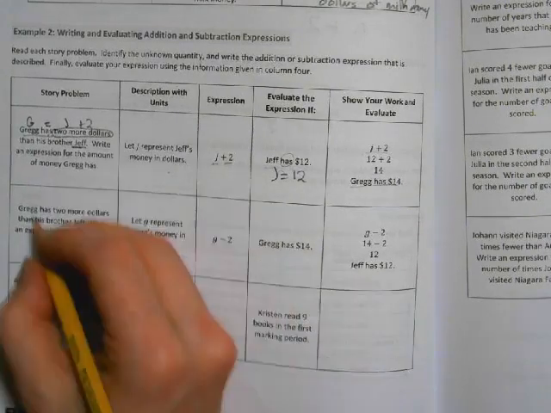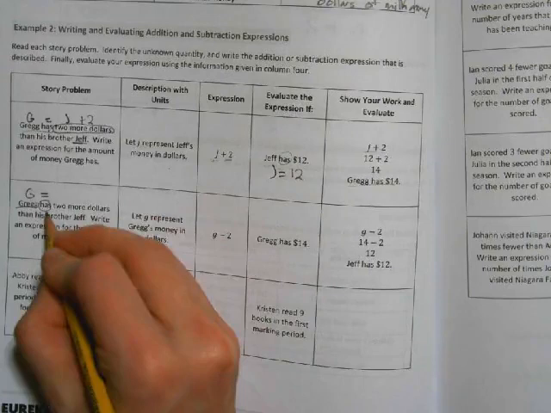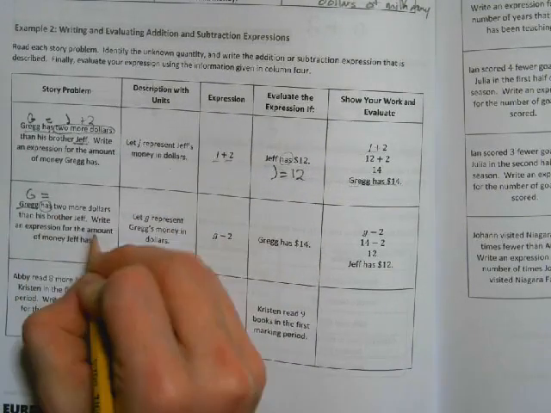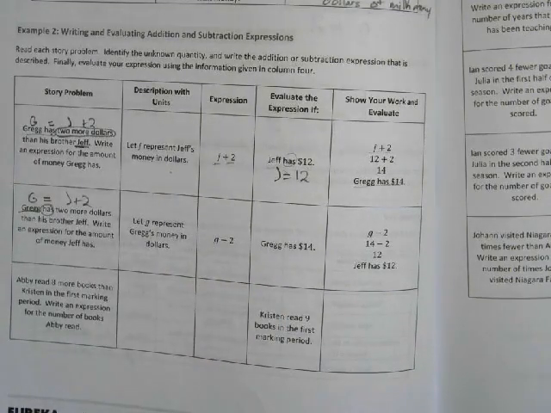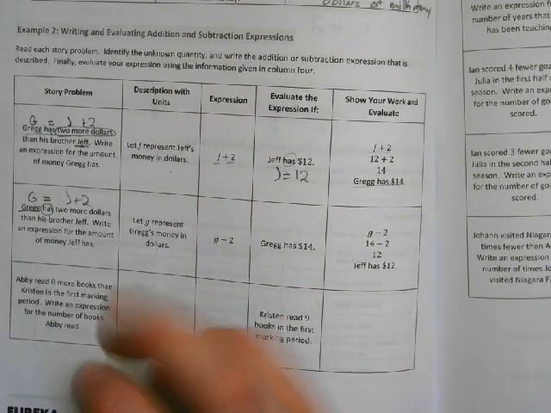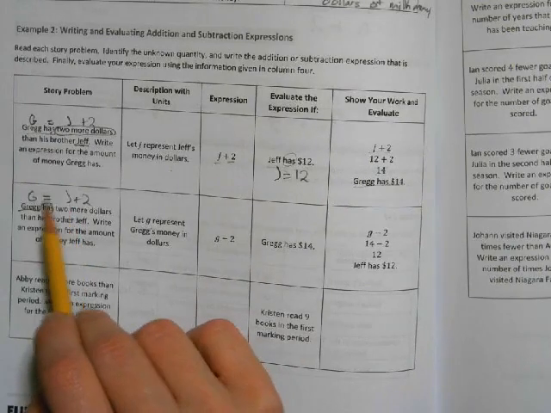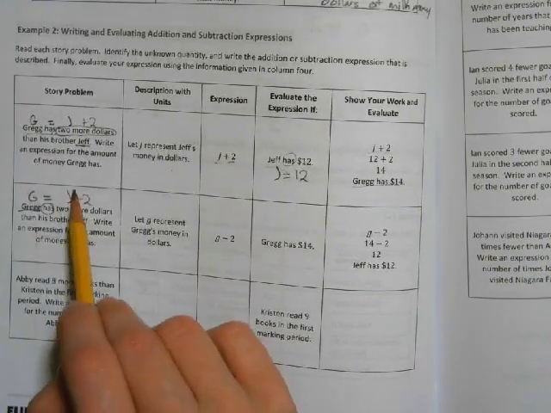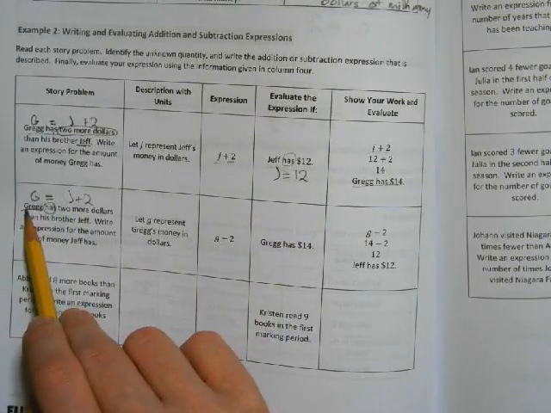We're going to do the same thing down here. We have Greg has, again, equals. So this is Greg has more dollars than his brother Jeff. But now they're saying, all right, you want to show G. So let G represent Greg's money in dollars. Well, then if G has to be in my equation, then I have to look at this and I say, okay, I take what Jeff has and I add 2, and that gives me what Greg has.